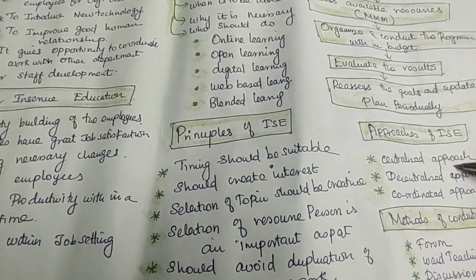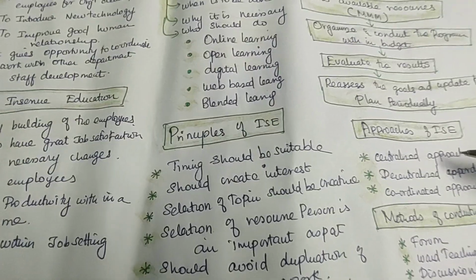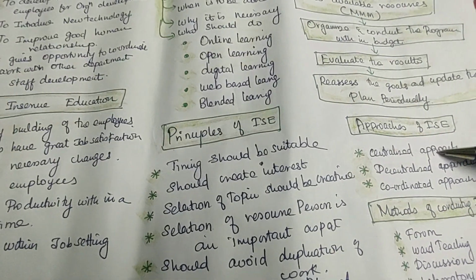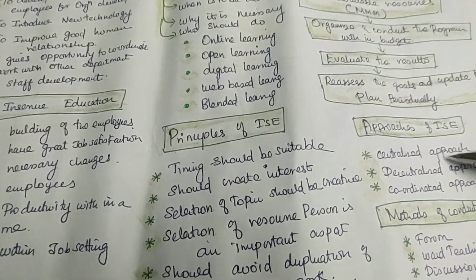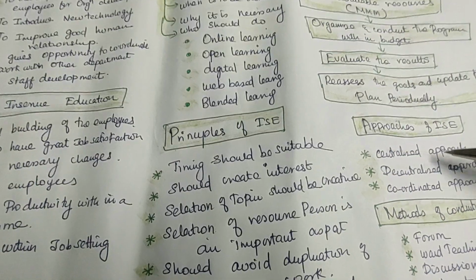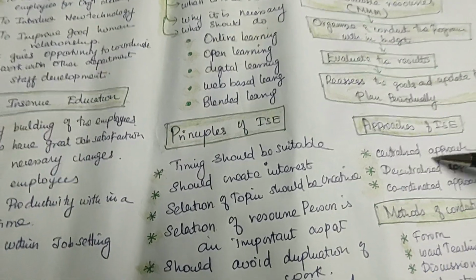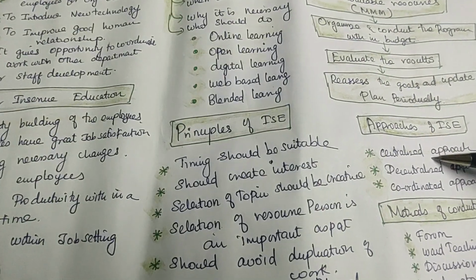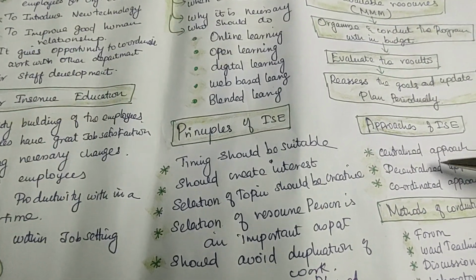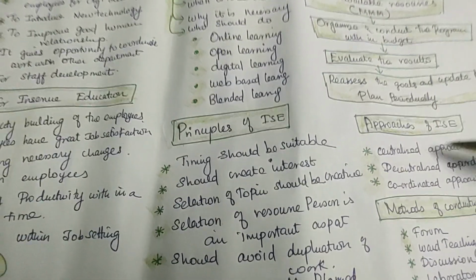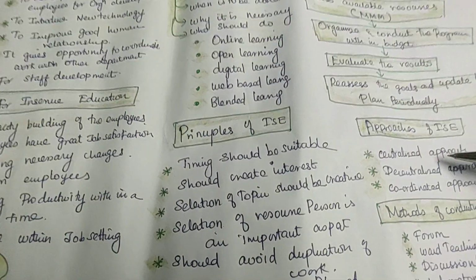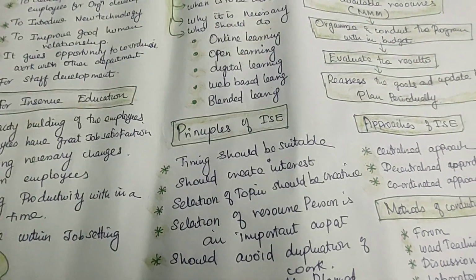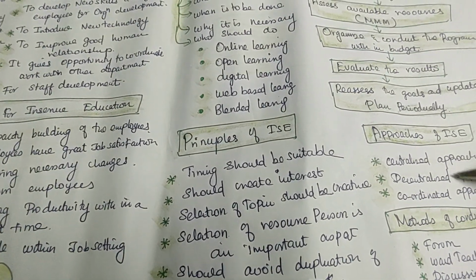It's like a calendar event. In the centralized approach, the fund is already allotted and the resource person will be coming. All the departments will be motivated to attend this in-service education. The fund and budget will not have any problem, there is no conflict between the employers and employees, and everything will be systematically planned.